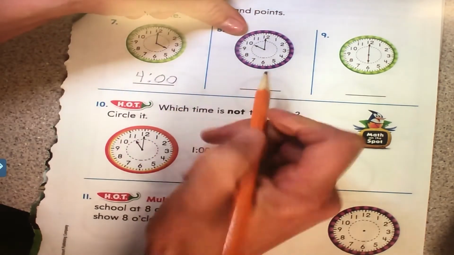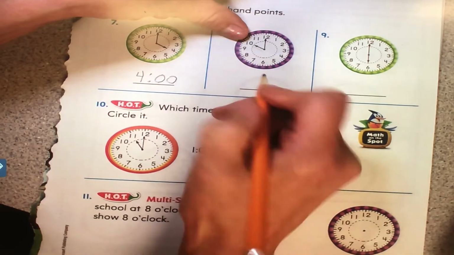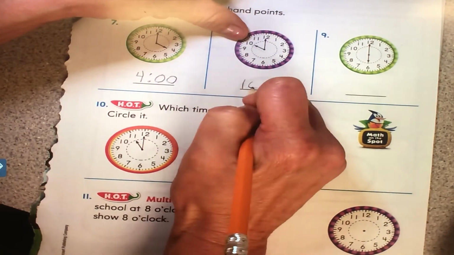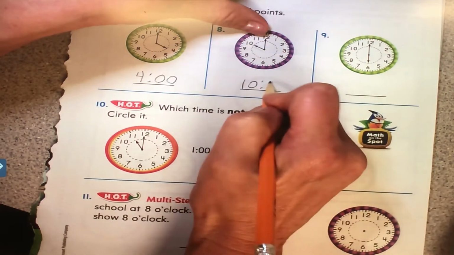All right, what about this one? Where is the hour hand? On the 10. So what will you write? 10 o'clock. Minute hand's on the 12, so it's 10 o'clock.